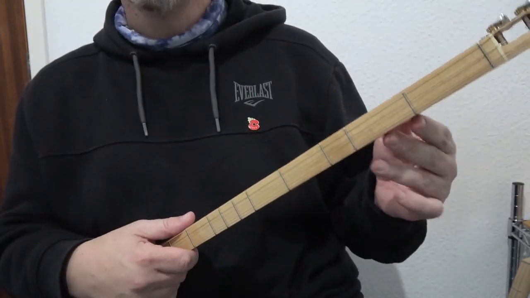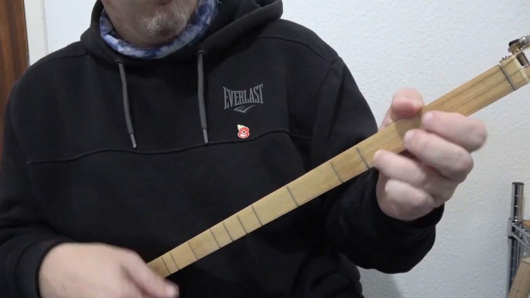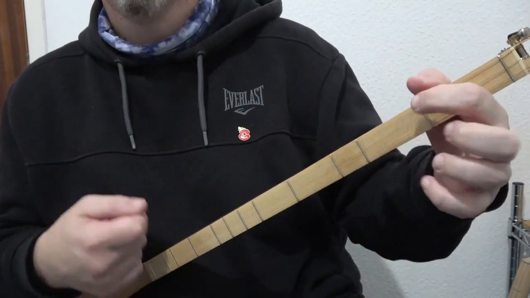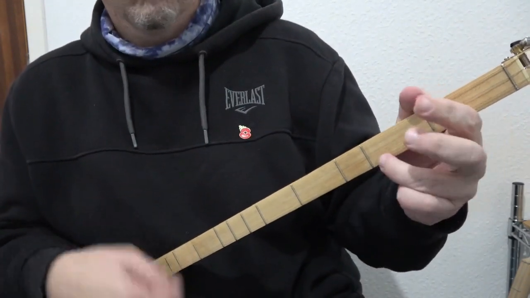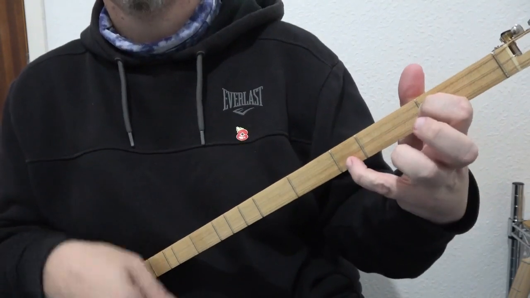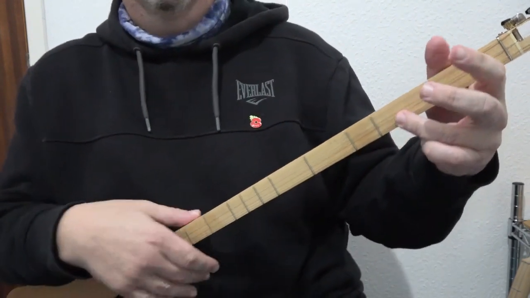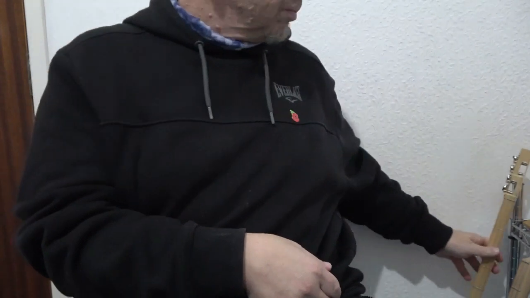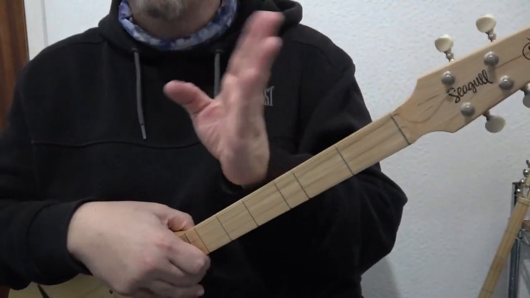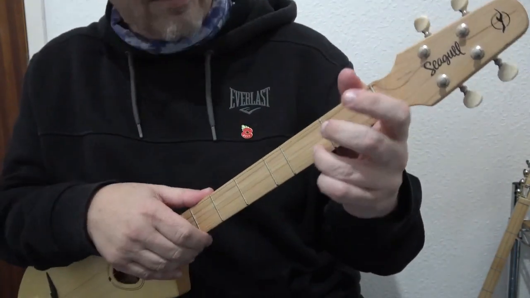So if I was to play a basic chord progression on this, now if I was to play the same chord progression on the G, you'll hear it's tonally the same, the gaps between each chord are the same, but it's tuned differently, so it sounds slightly different.